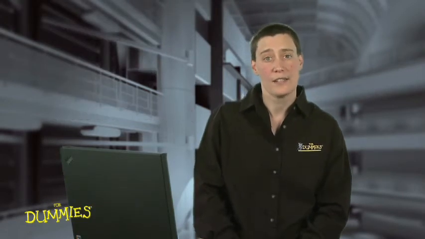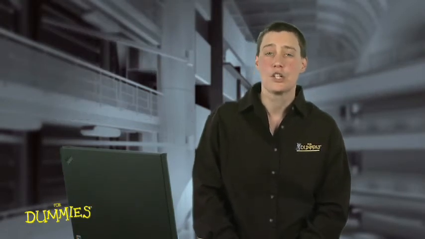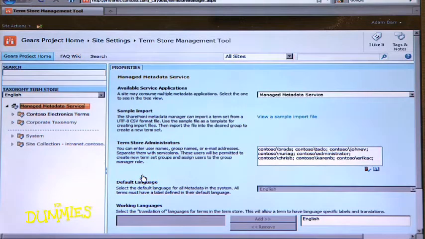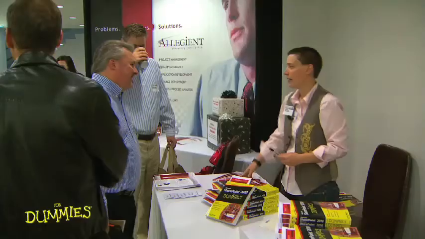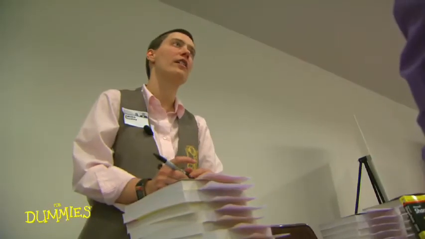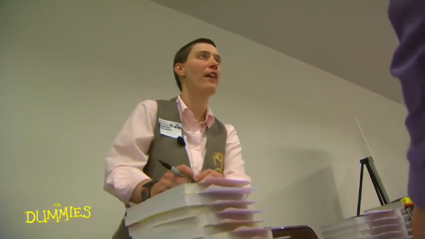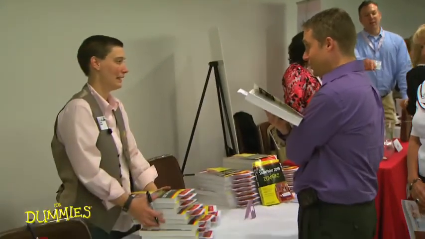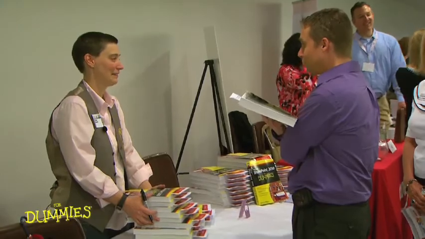So if metadata is information about content, and SharePoint is a content management system, why don't people want to talk about metadata? Well, the reality is that you can happily use SharePoint without giving much thought to metadata. But when clients complain to me about their search results, that's my cue to talk to them about metadata, because how and where they handle metadata has a huge impact on the findability of information and efficiency of your company.